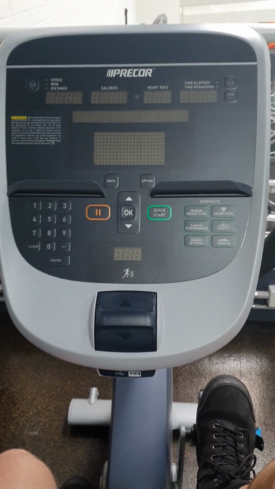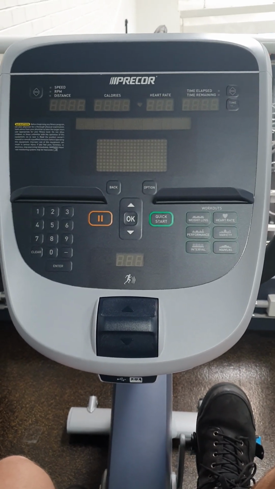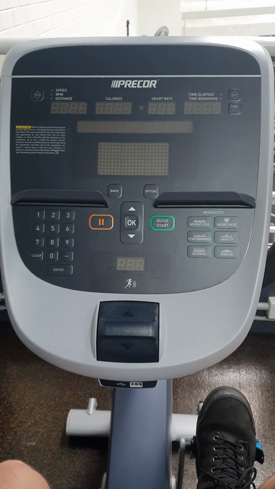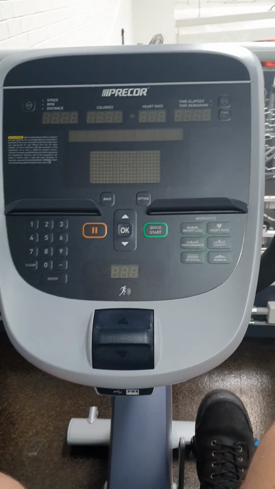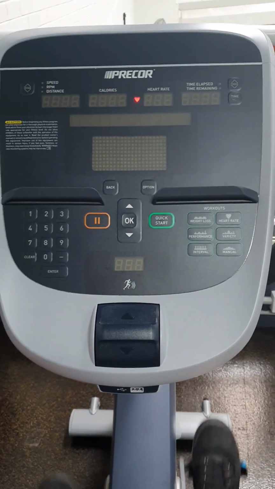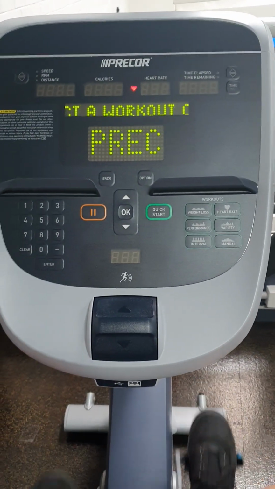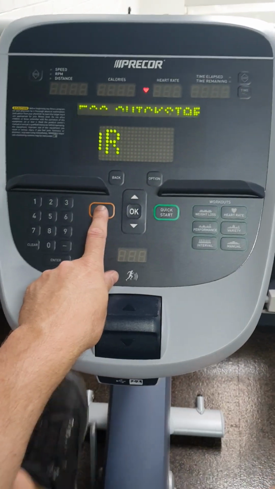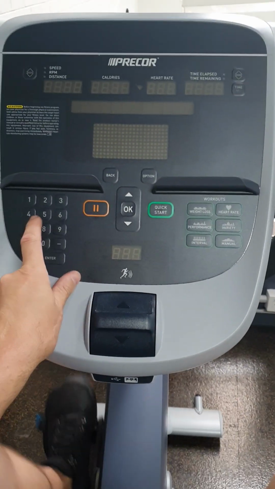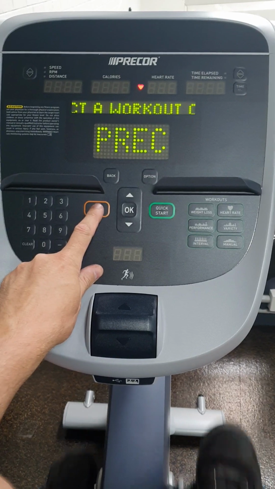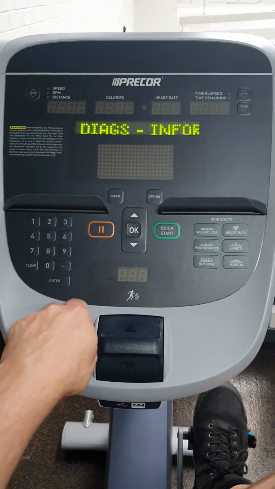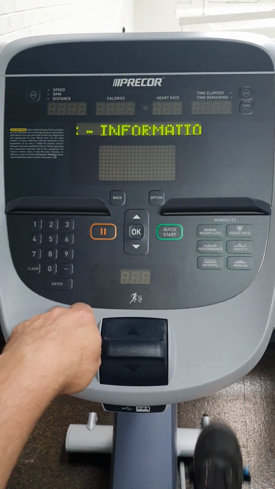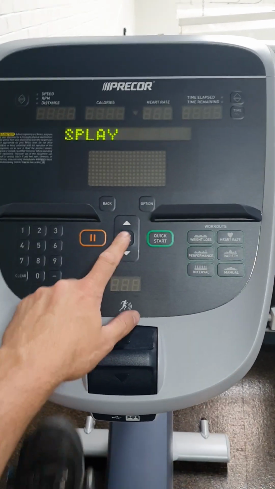Hey guys, I'm just going to show you how to get into the diagnostic mode on the P30 screens. This particular one's a recumbent bike, so I've got to physically pedal to turn it on. If you press pause and then quickly press 6.5, let me do that again, pause, 6.5, and then it'll go into the diagnostic mode.